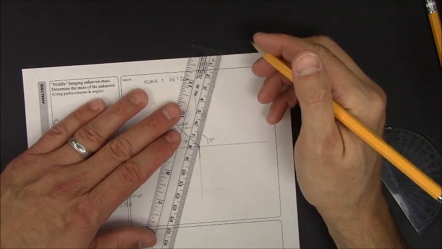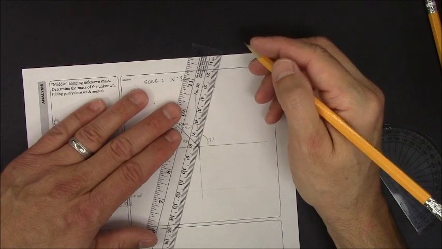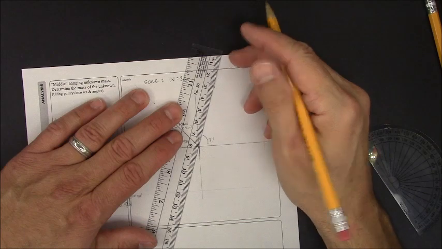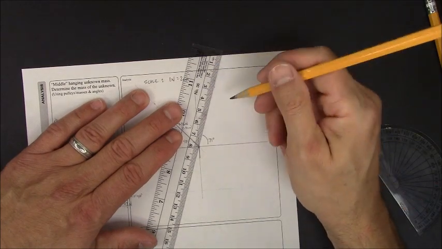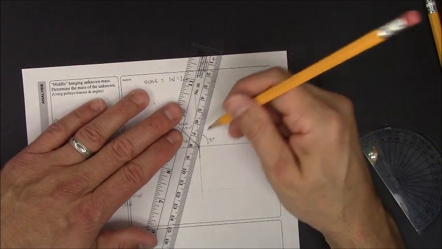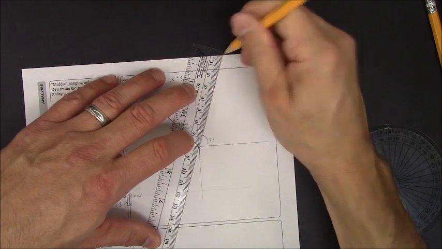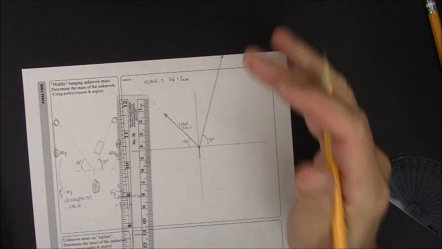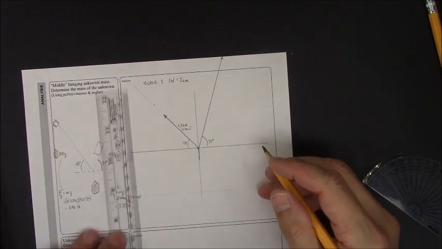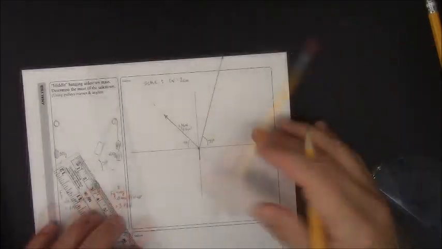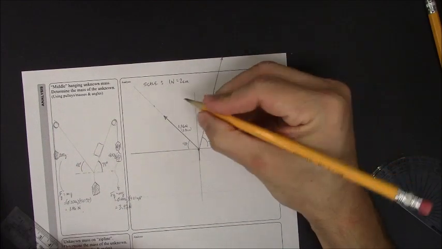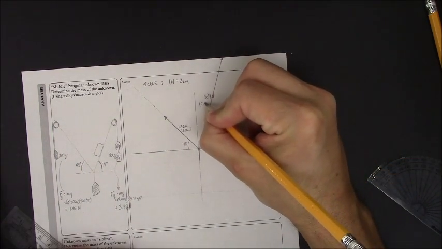I think I am a little bit off the sheet. I could have put this down a little bit. That's okay. We're going to do it anyway. All the way up to the top. It's really just a little bit off. That's okay. We're doing this mostly based on calculations, so that'll be all right. So that is 3.92 newtons, which was measured at 7.84 centimeters.